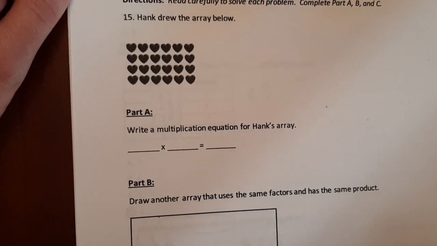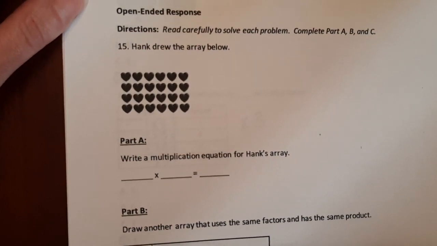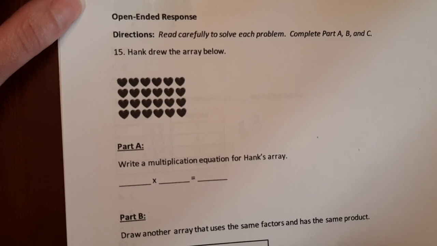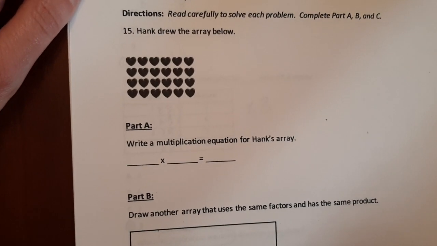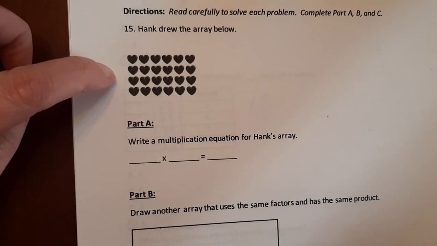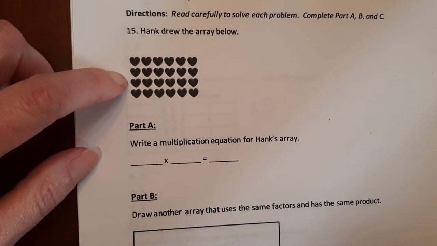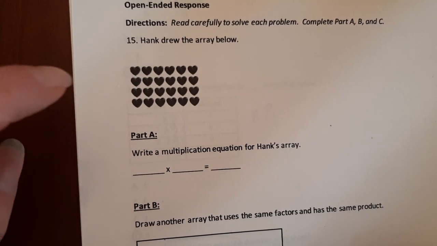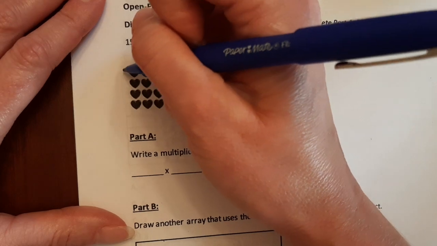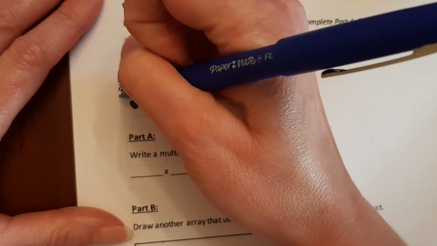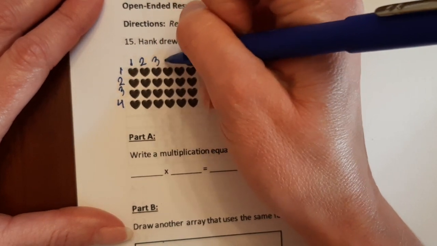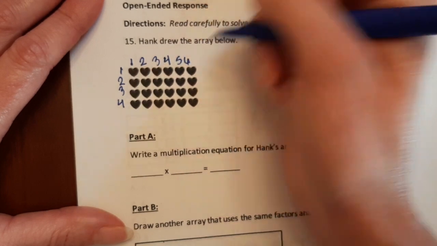All right, now, this is where we have to really be putting all of our strategies into place, okay? Read carefully to solve each problem. Complete part A, B, and C. 15. Hank drew the array below, okay? This is the array that Hank drew. I see an array. I know that means I need to immediately label my rows and columns, okay? So 1, 2, 3, 4. Then I'm going to label my columns. 1, 2, 3, 4, 5, 6.